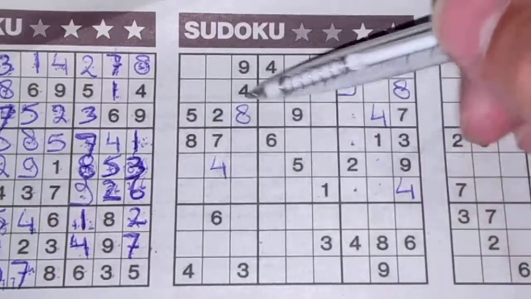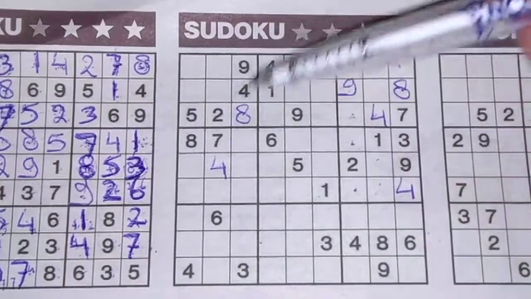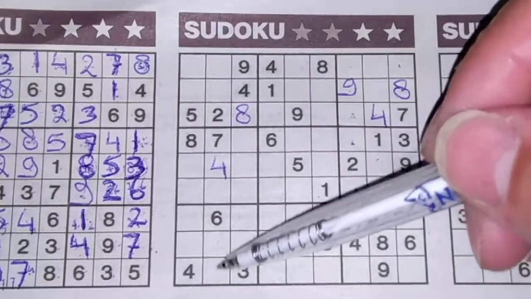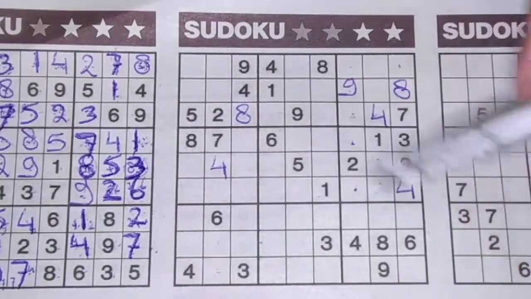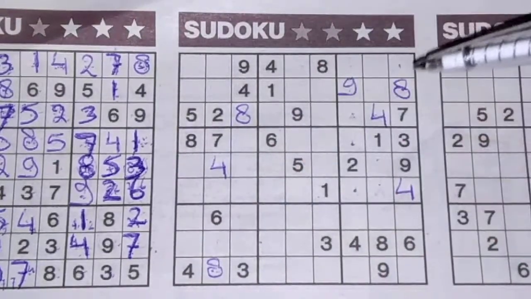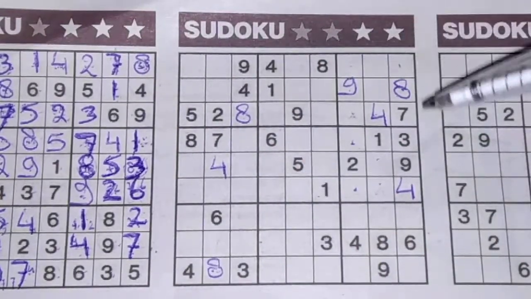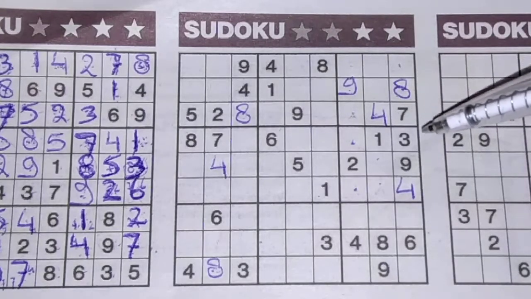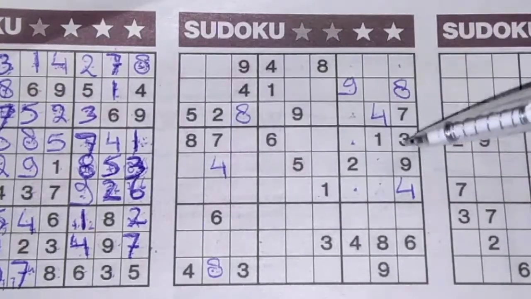8 in the first column. 8 in the third column, so in the column between, the second column, the only 2 places for the 8 should be here or there. But I see here an 8. No 8 there. 8 should be here. I see there an 8.